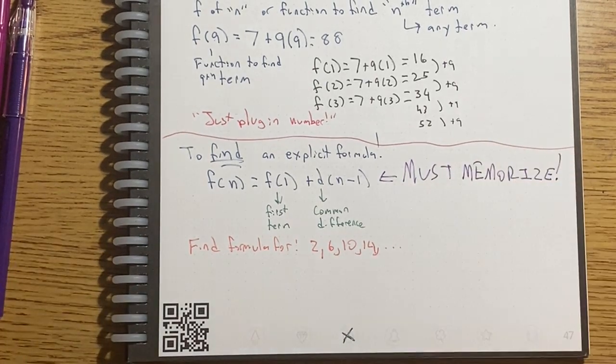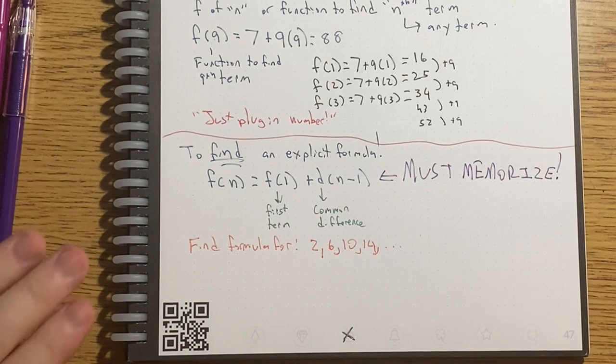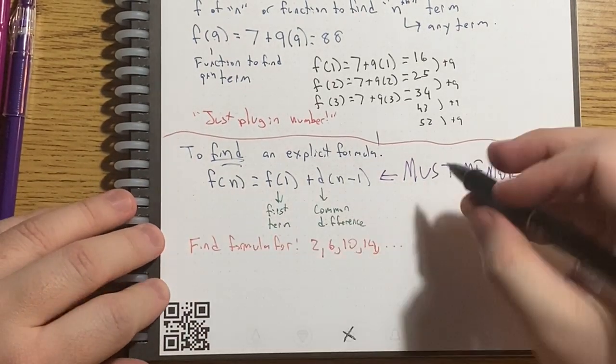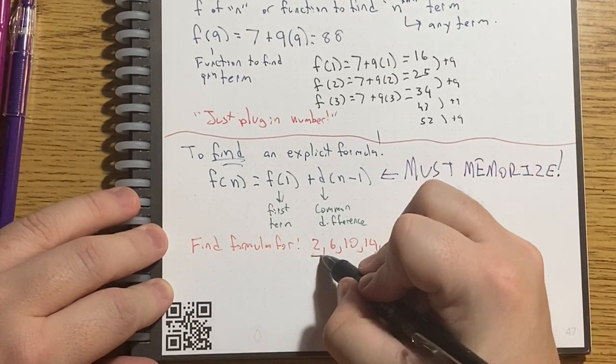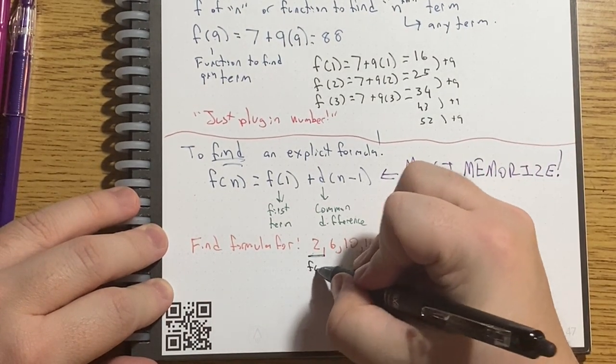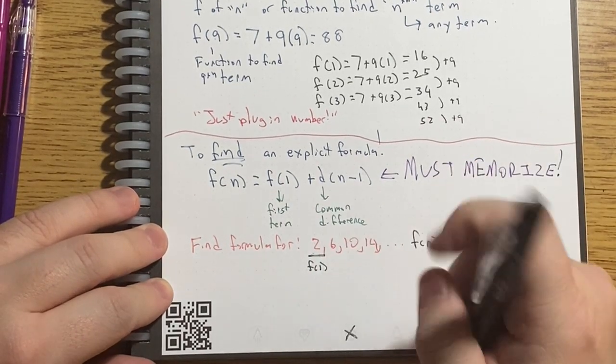Right. So you want to find the formula for this. What you're going to do is write this down. You're going to write f of n equals, the first term is f of 1, so you're going to write 2. Now you got to find the common difference.